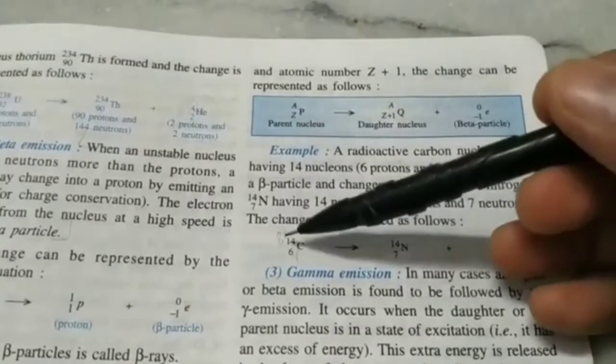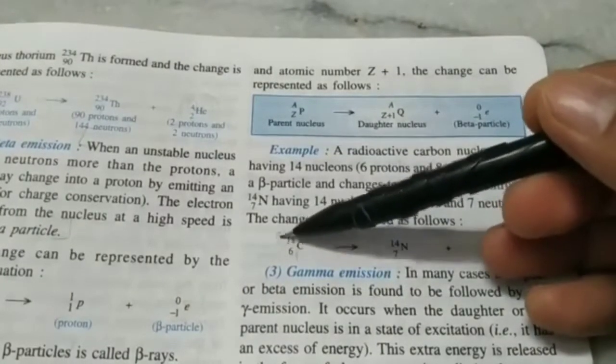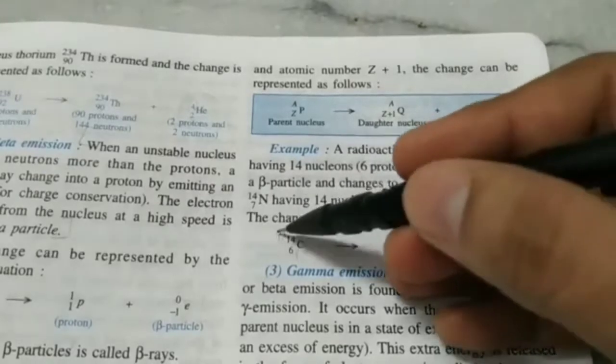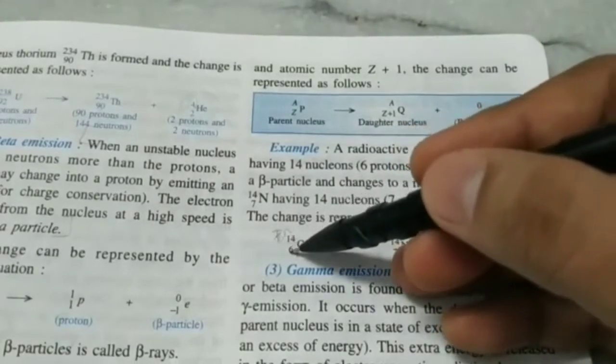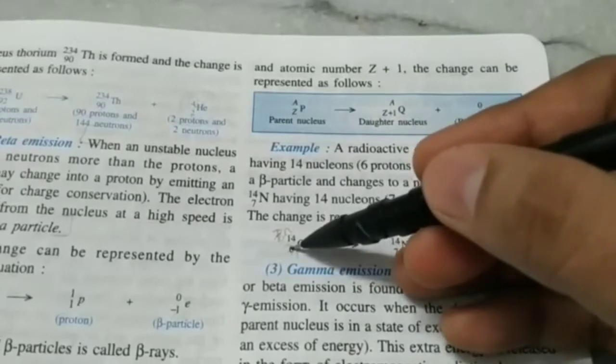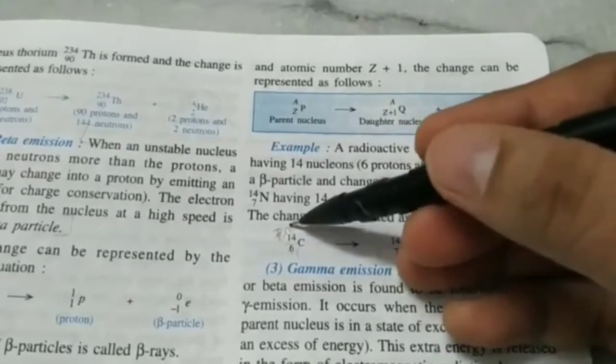So now what is left? 7 neutrons are left. There are only 7 neutrons left because one of them decayed. But the number of protons will increase now. It will become 7 because one of the neutrons decomposed into a proton.